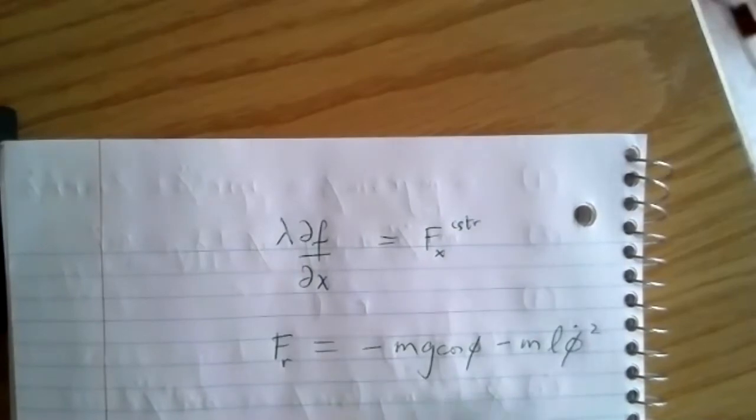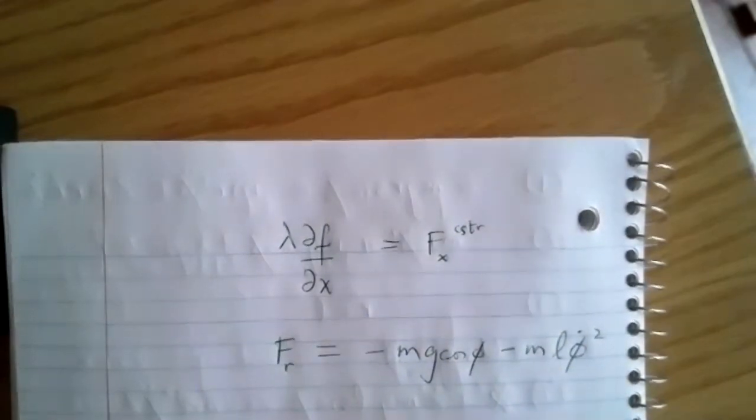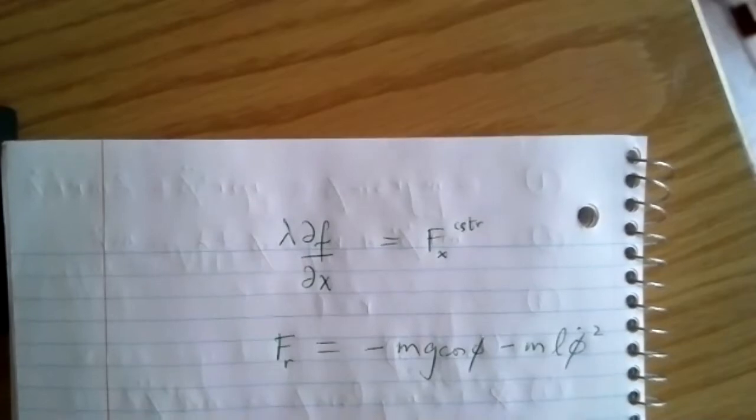And that is because this force of tension is pointing in the negative R direction. It's pointing inward. So what we found was the component, and it's pointing in the negative R direction, so that's the minus sign.